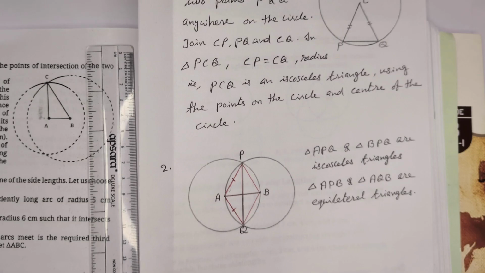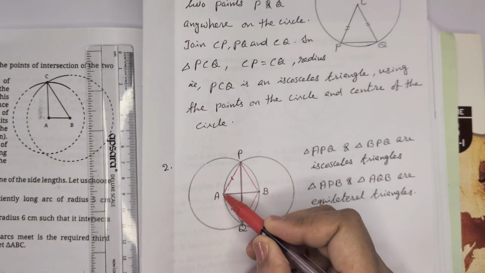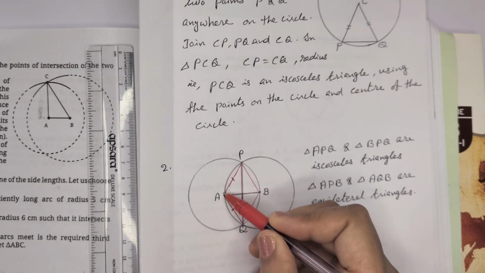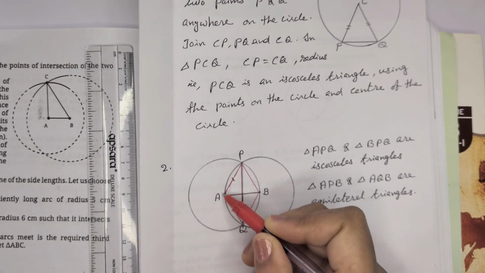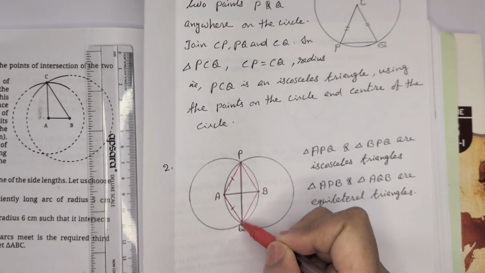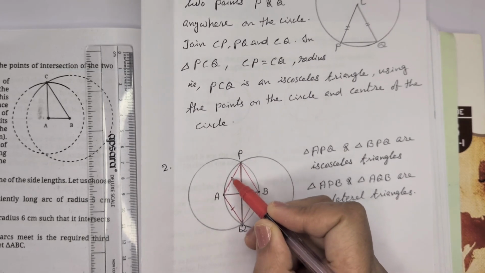You can see the same thing here, bigger. AP is the radius of the first circle, AQ is also a radius, so AP is equal to AQ. Then in triangle APQ, these two sides are equal.